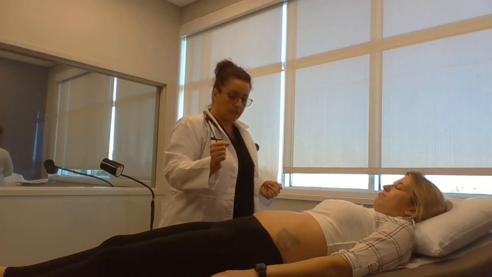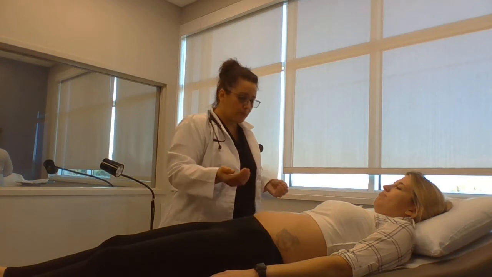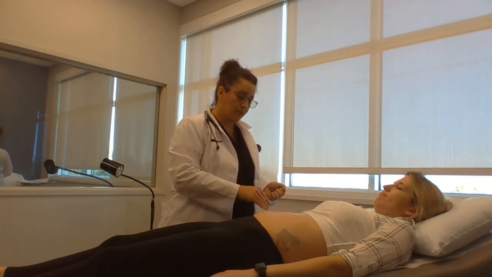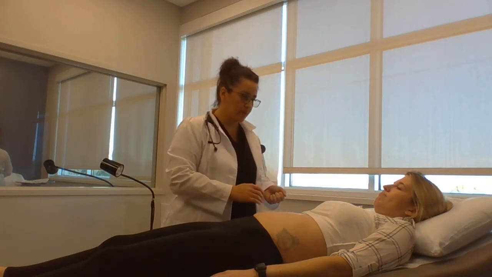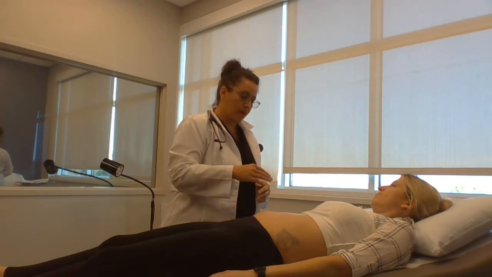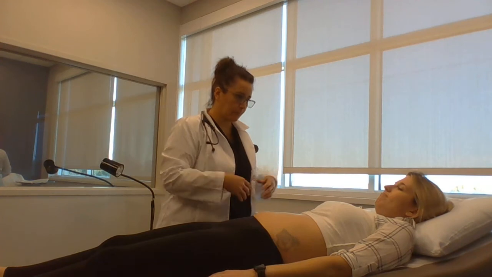And next, I'm going to look at your umbilicus. It's not swollen, it's not bulging, it's not reddened or inflamed at all. And then I'm looking for any kind of waves of peristalsis, which I don't see either. And aortic pulsations, I'm not seeing anything bounding at all on your abdomen, okay?